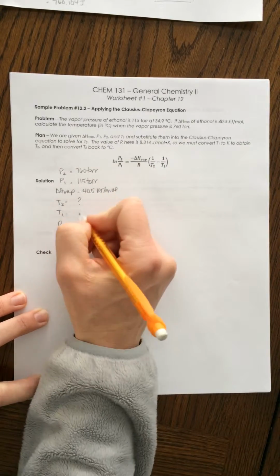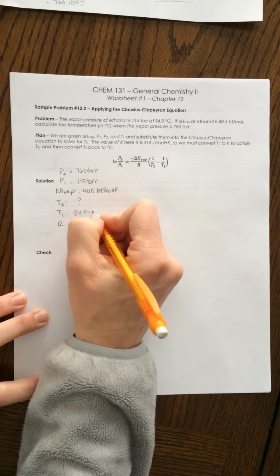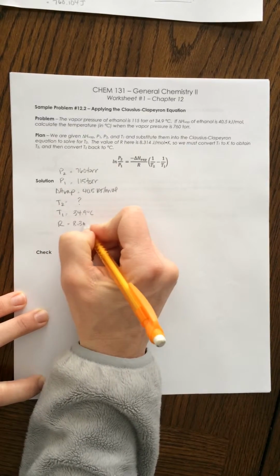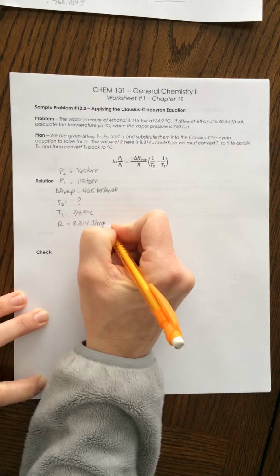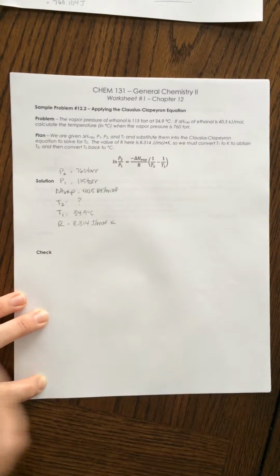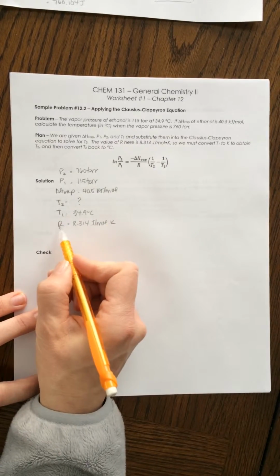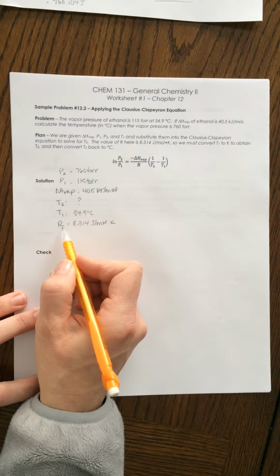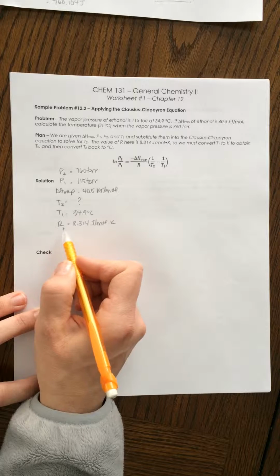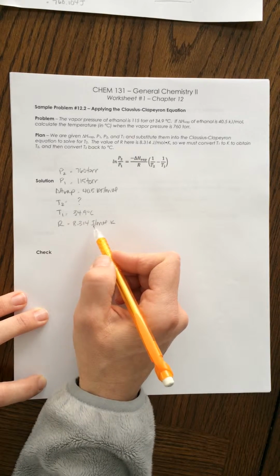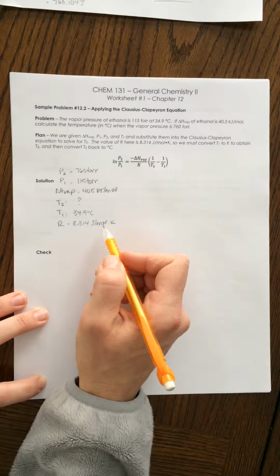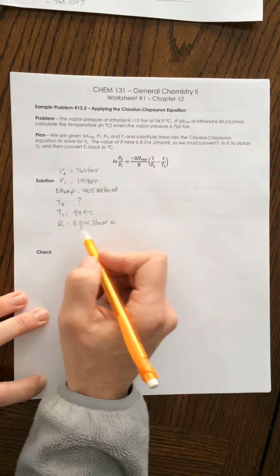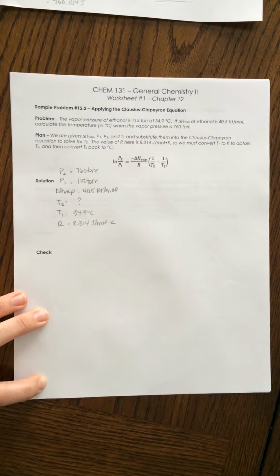Our first temperature is 34.9 degrees C, and our R constant is 8.314 joules per mole Kelvin. Again, a classic mistake is that students will try to use the 0.08206 number, but that has units of liter atmosphere per mole Kelvin, and that won't match up with what we have here. So we have to make sure we use the right R constant.